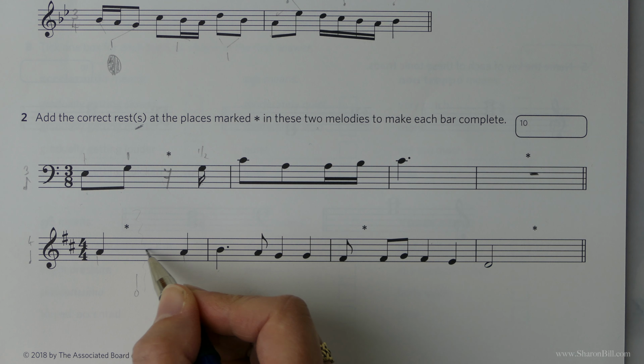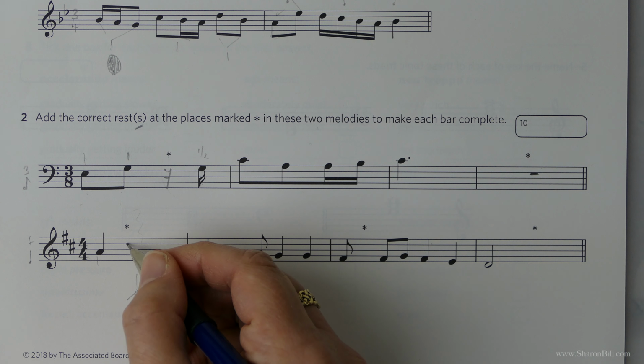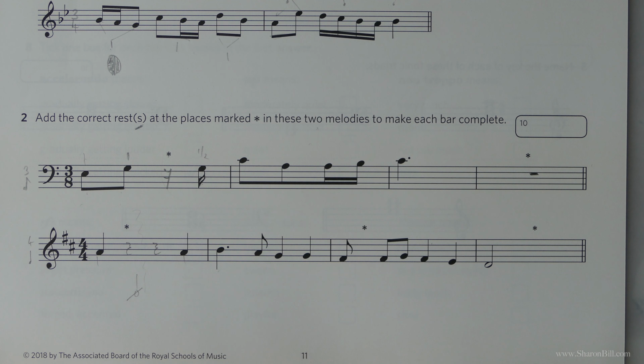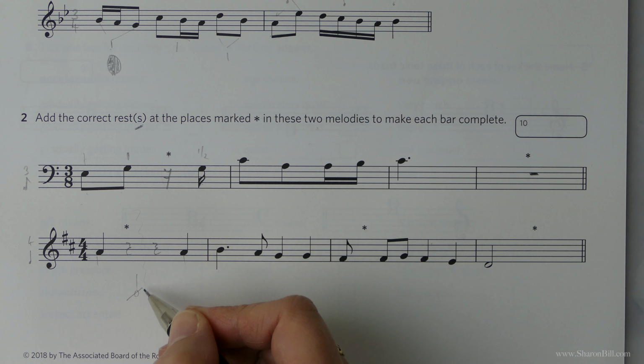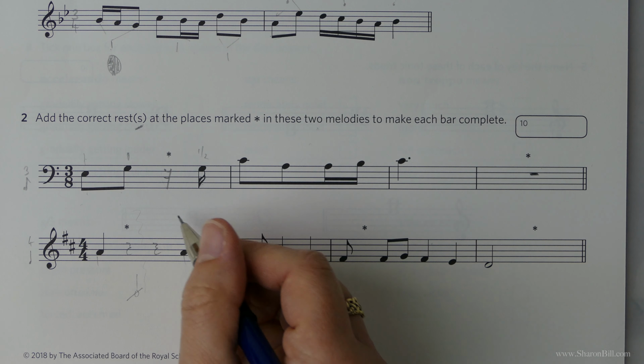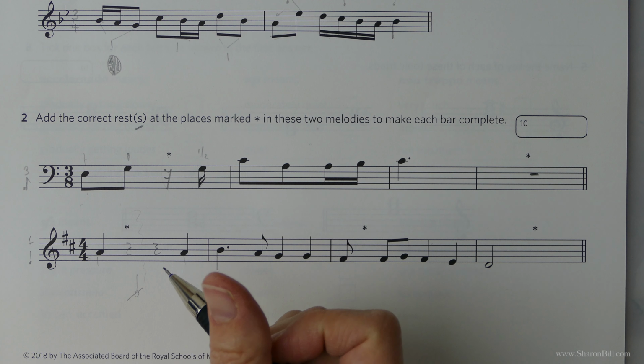So we can't do a minim beats rest. We have to do 2 separate crotchet beats rest, 2 quarter note rests, so that we're not crossing over that midpoint of a 4/4 bar.